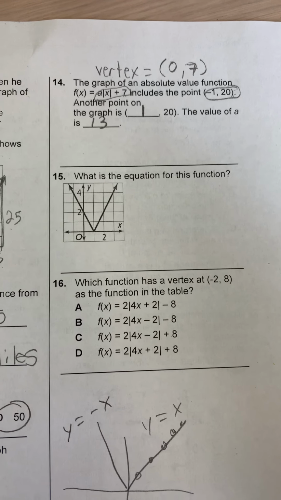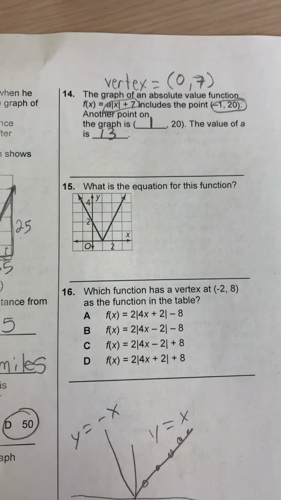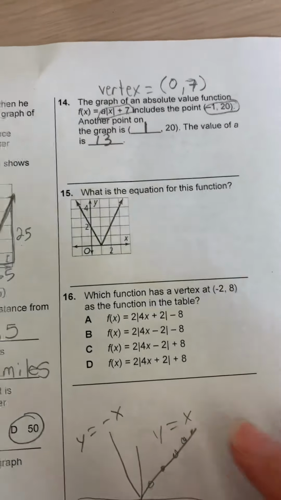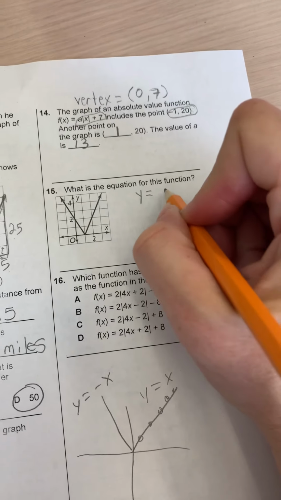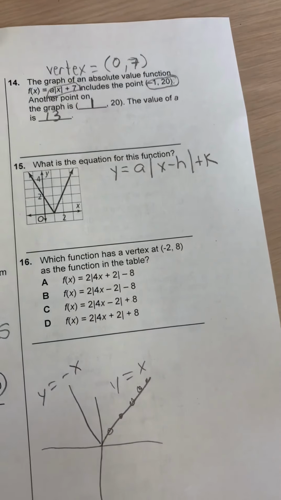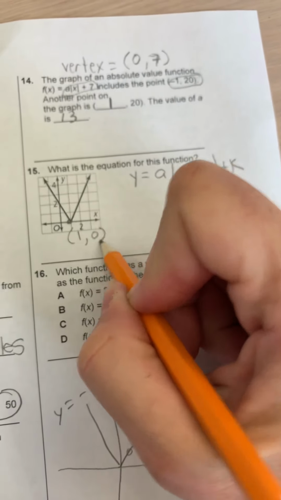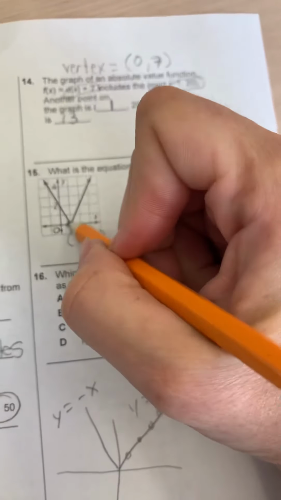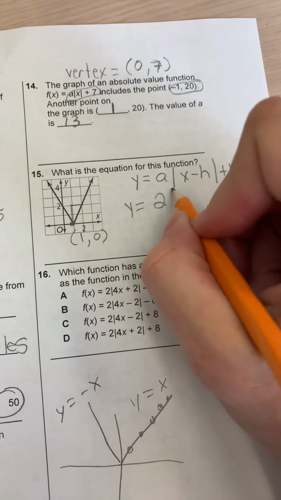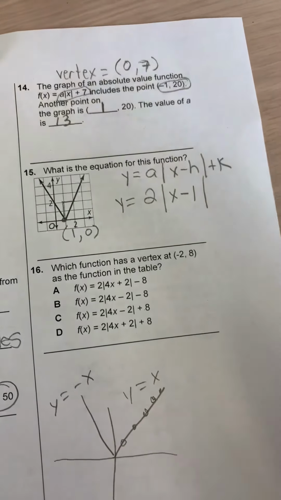What is the equation for this function? Again, you guys should have the hang of this by now. Try pausing, see if you can figure it out. All right. y equals a times the quantity x minus h, plus k. So my vertex is here at 1, 0. And my slope is up 2 over 1. So y equals 2 times the quantity x minus 1, and then you don't have to put a 0 there.